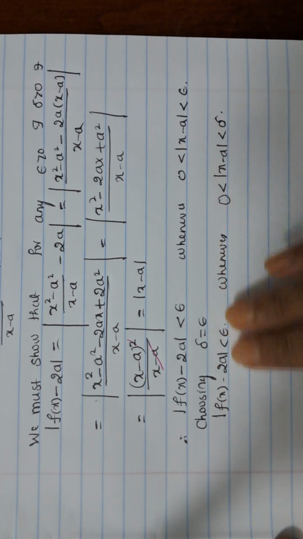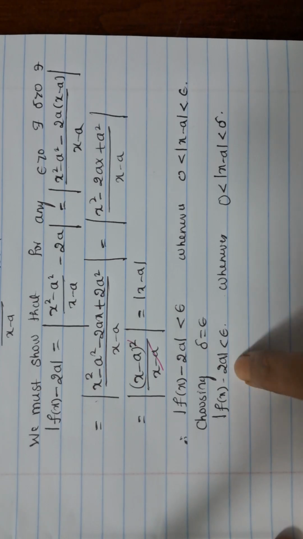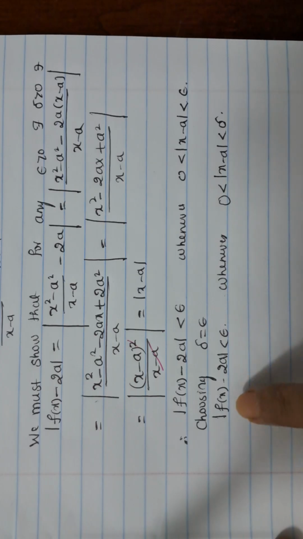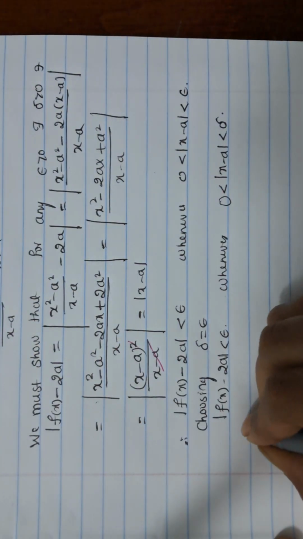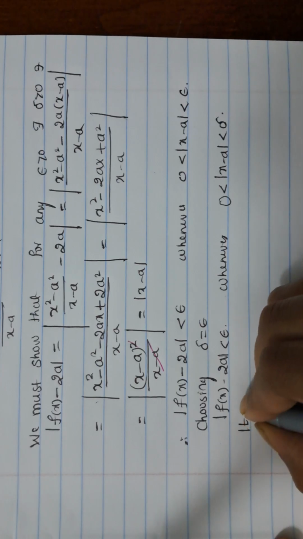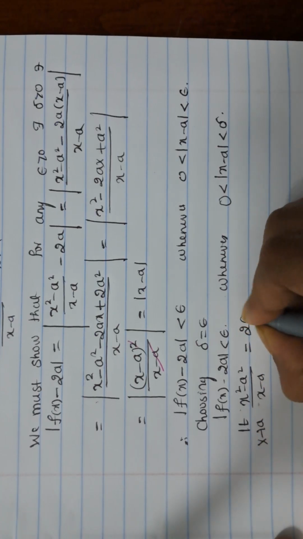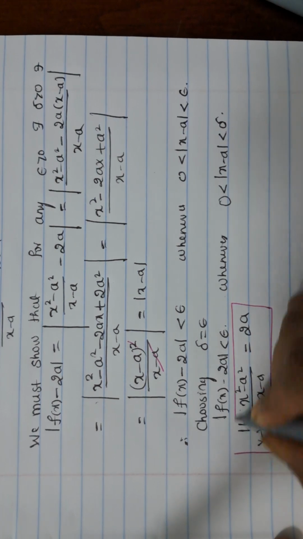So this is now like the limit definition. So hence you can see that modulus of f of x minus 2a is less than epsilon whenever this condition is satisfied. But we started with f of x, which is (x square minus a square) upon (x minus a). Therefore, we can say that the limit of (x square minus a square) upon (x minus a) as x is tending to a is equal to 2a. Okay, so this satisfies the result. So this is very important.